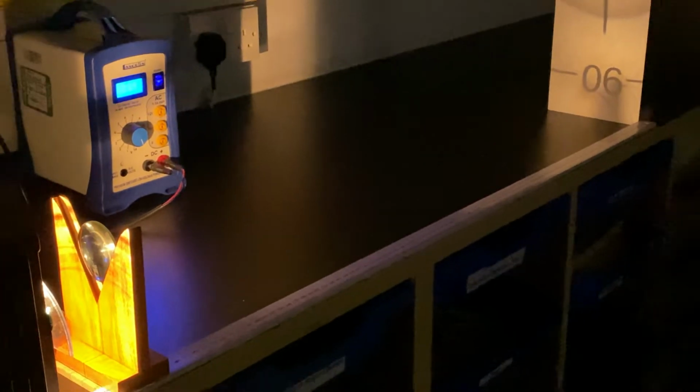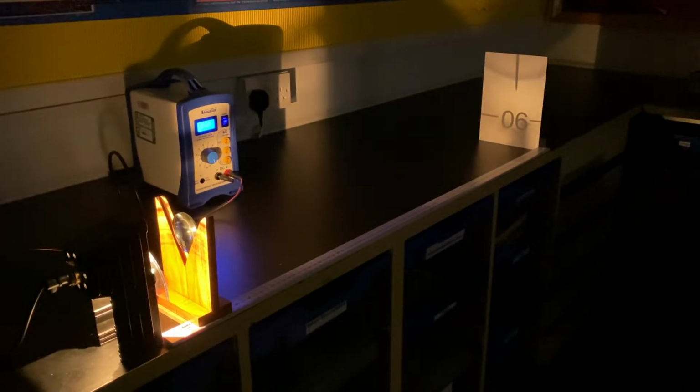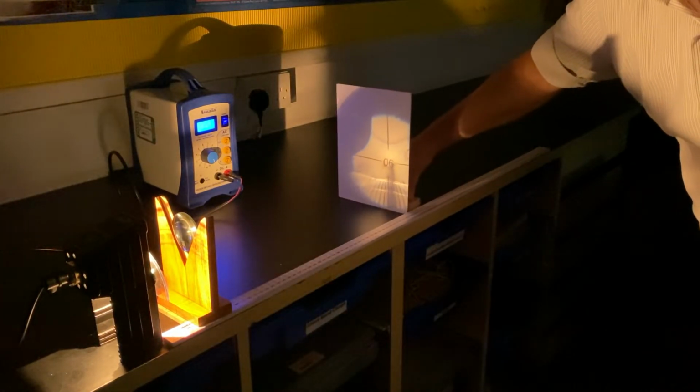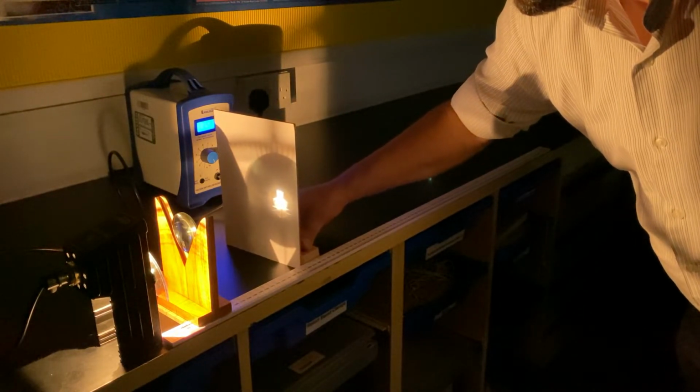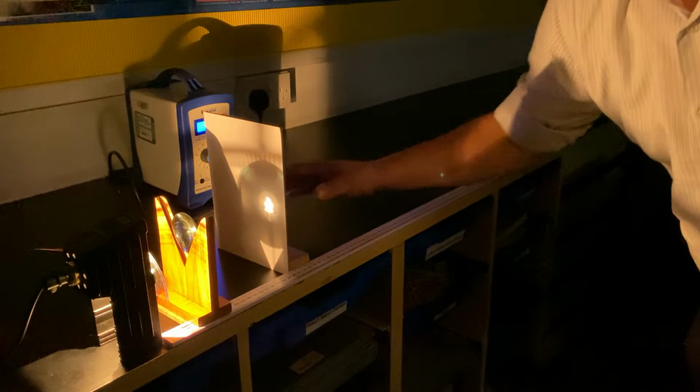Now if I go the other way, right to the other end, let's have D as 20 centimeters, or 200 millimeters. Let's zoom in a little bit. We're not getting an image at all, so we need to move the lens out until we get the image.